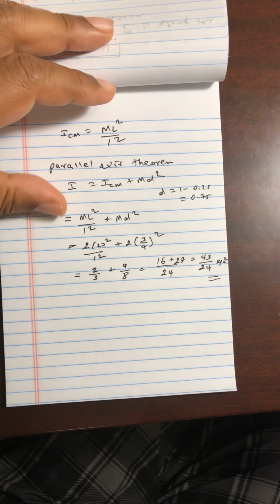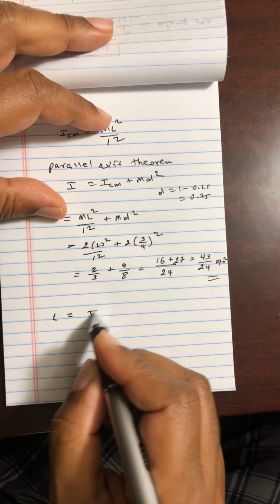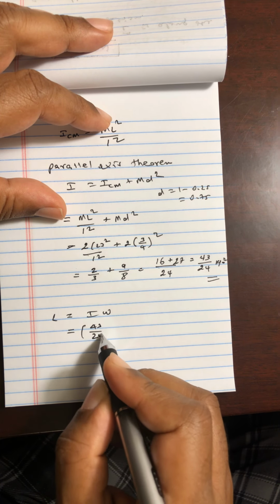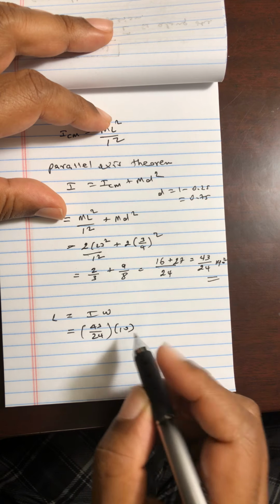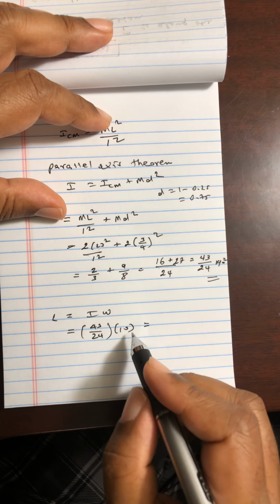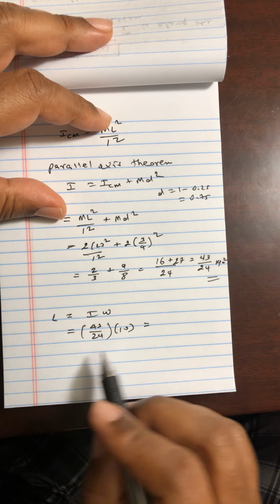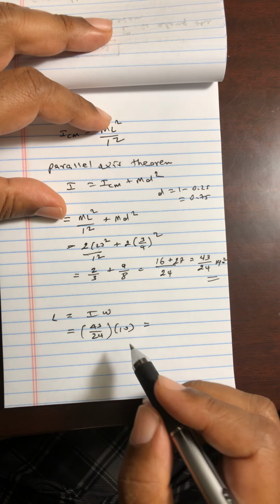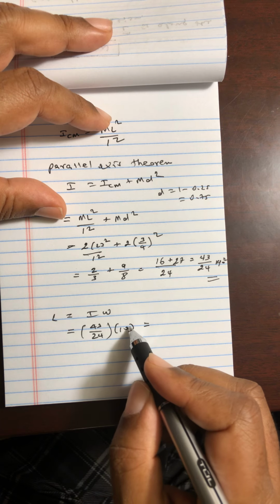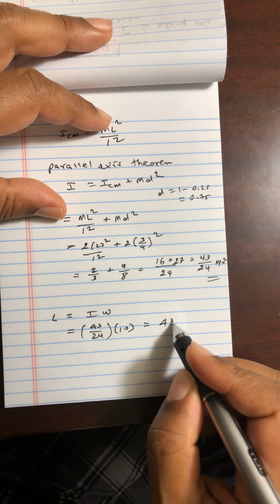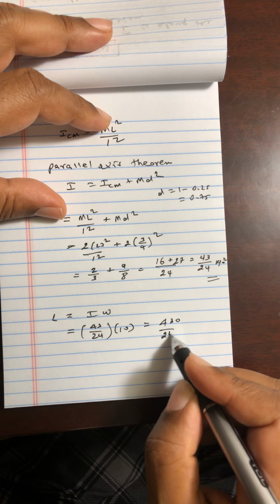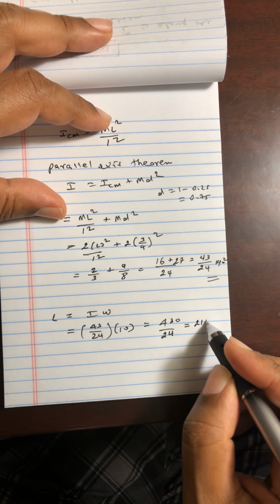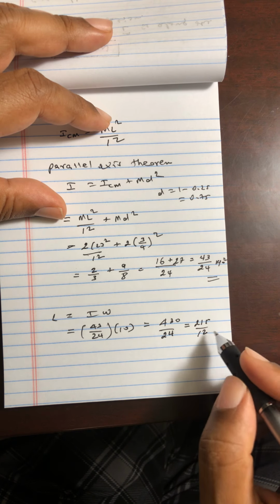Then we have L equals I times omega. The moment of inertia is 43 over 24 times the angular speed 10, so we have 430 over 24, or we can divide this to get 215 over 12.